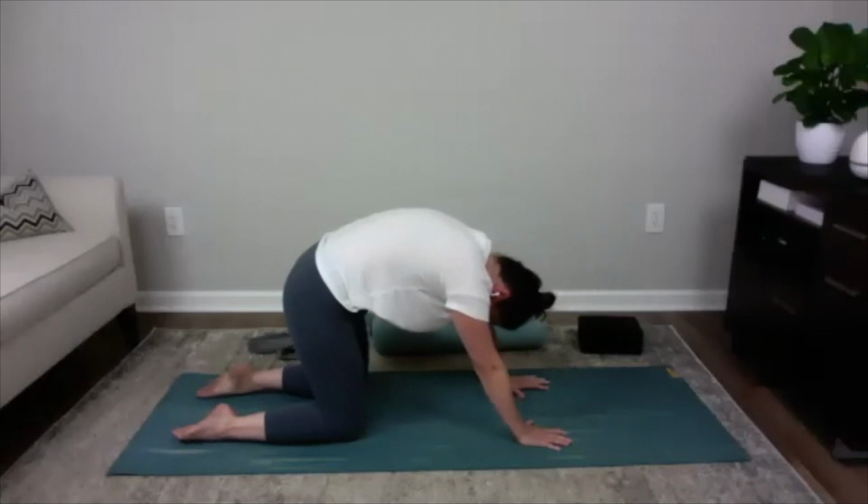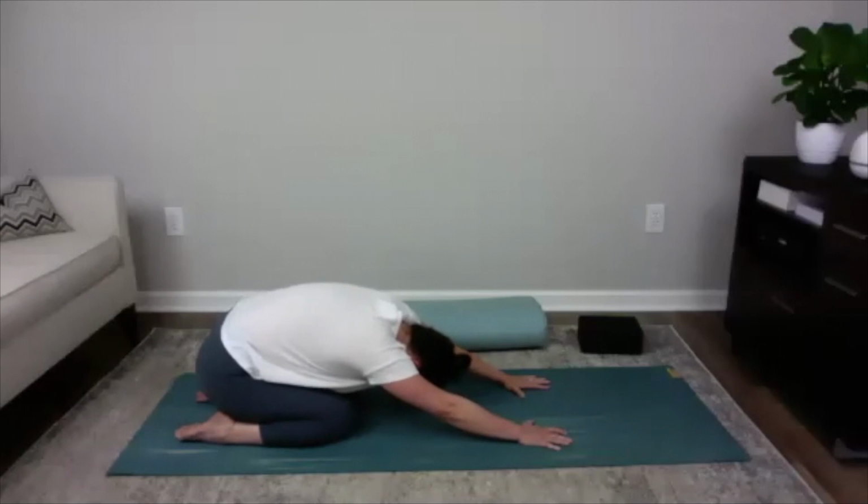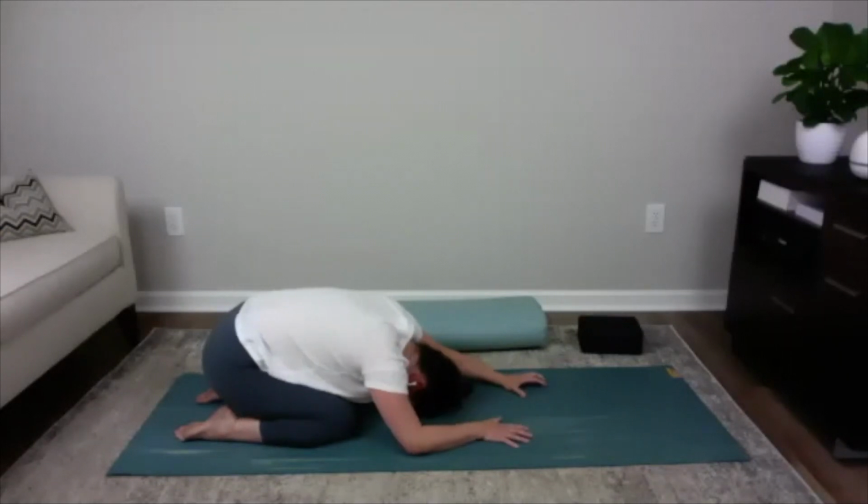Now keep your chin to your chest, slowly sit yourself back into your child's pose, sitting your heels and your sit bones towards one another, gently dropping the crown of your head towards the floor, and then gently just letting your elbows rest here for a moment.